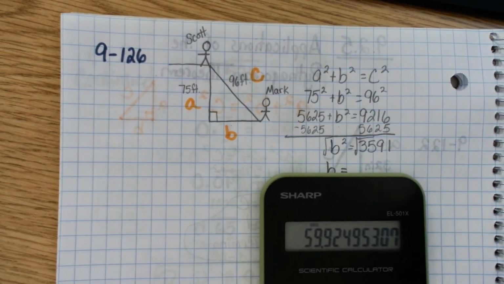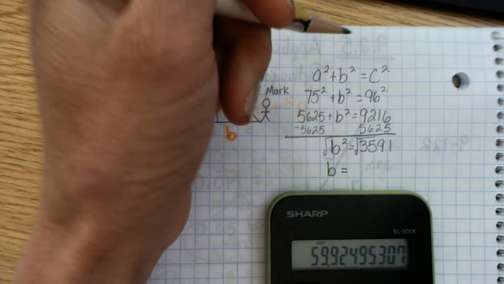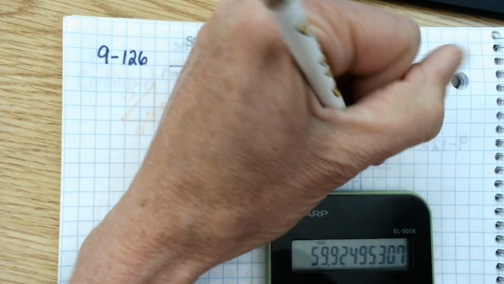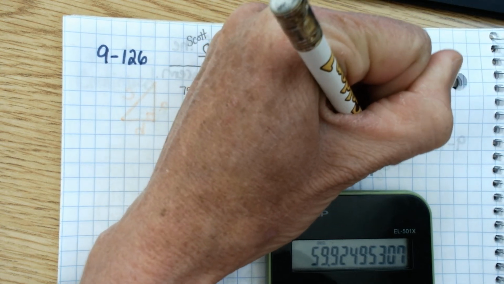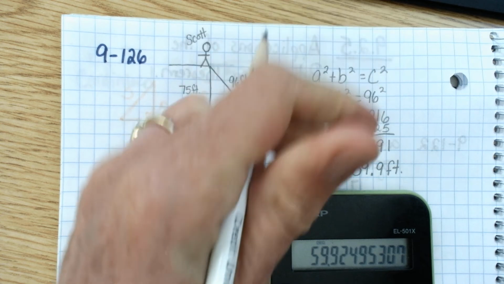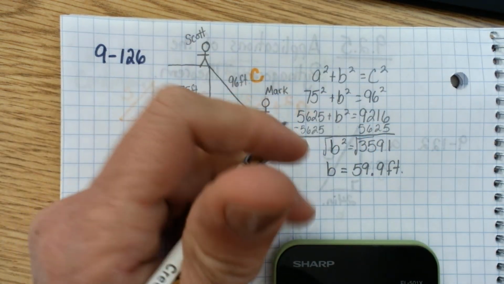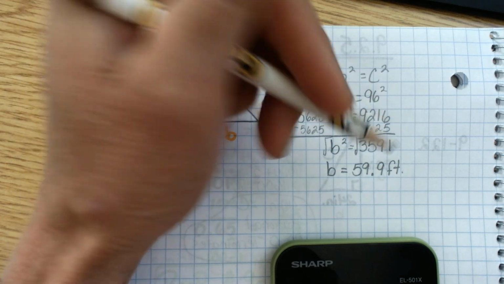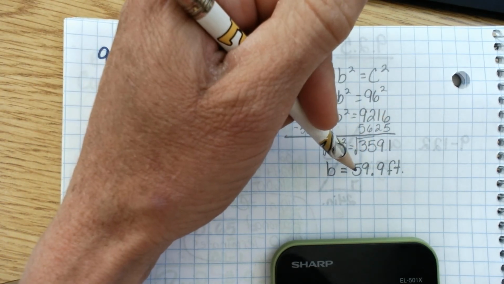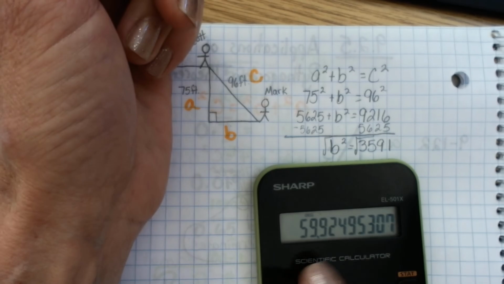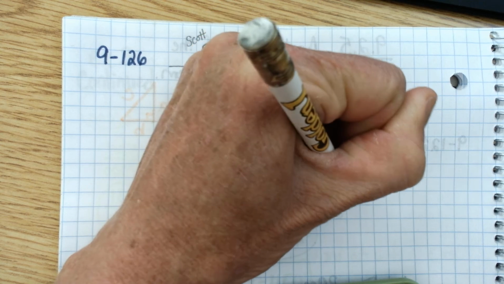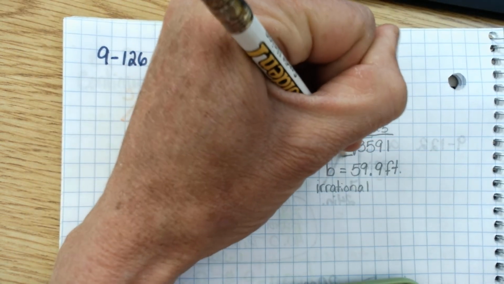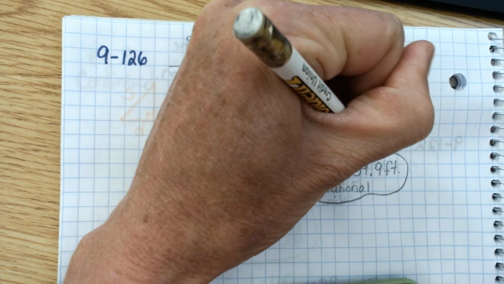It definitely looks like another irrational number because it does not end and it does not repeat, but we are going to round to the nearest tenth for our answer. So the length is 59.9 feet along the edge of that cliff. I just got a notification that I have a meeting starting, so good thing we're almost done. And lastly, our original answer on the calculator here was irrational. It was a decimal number that did not end and did not repeat.